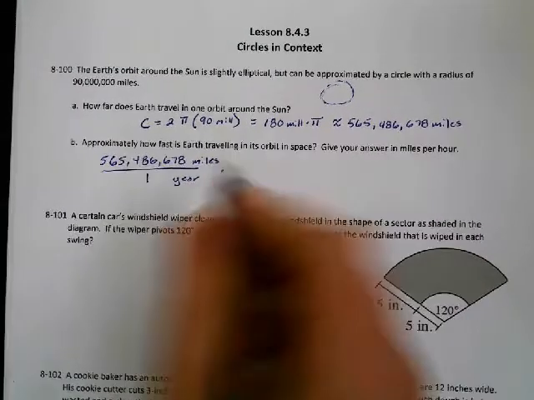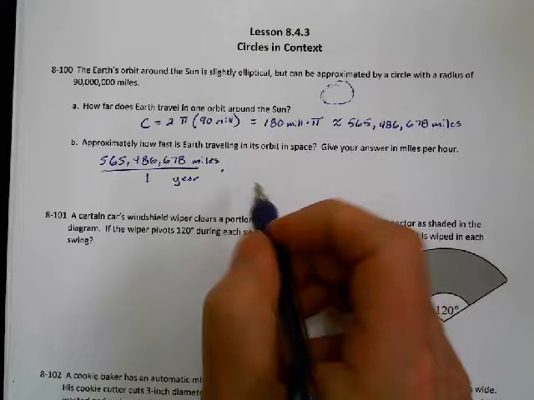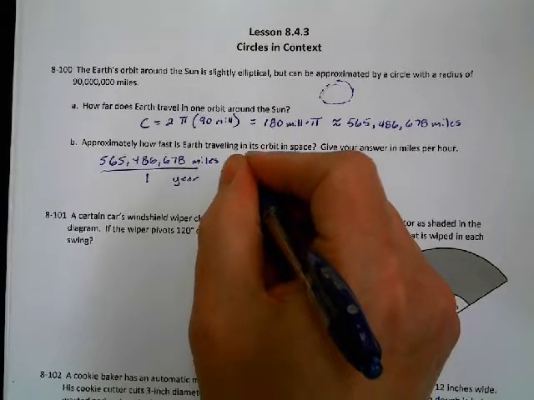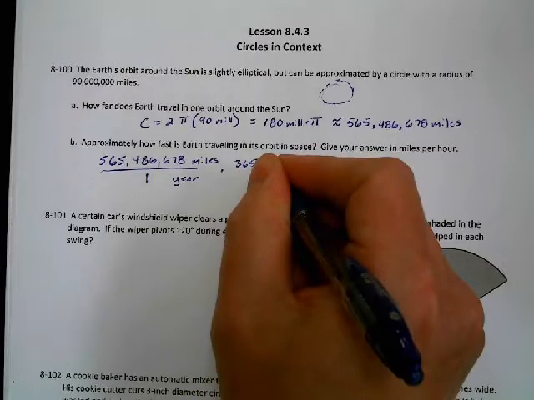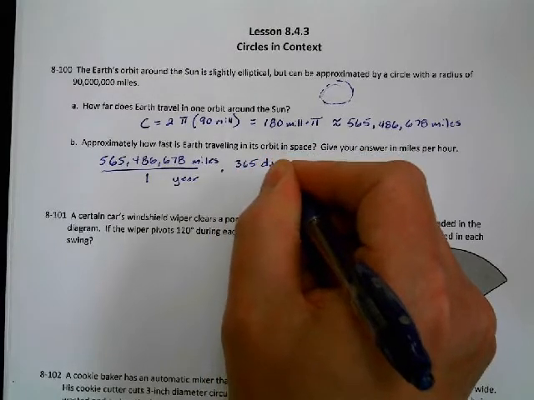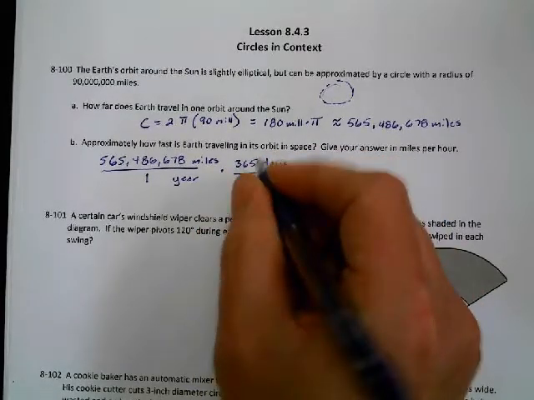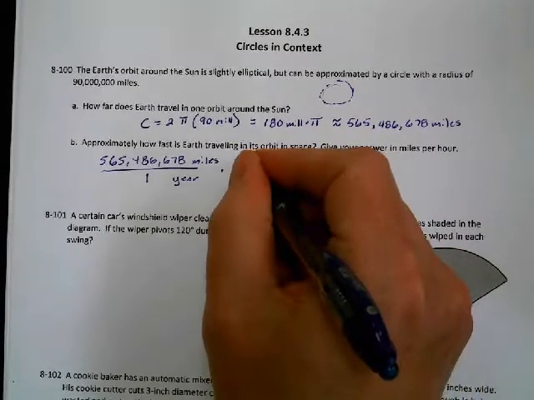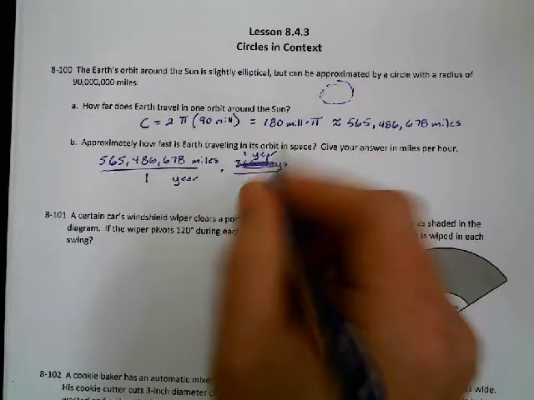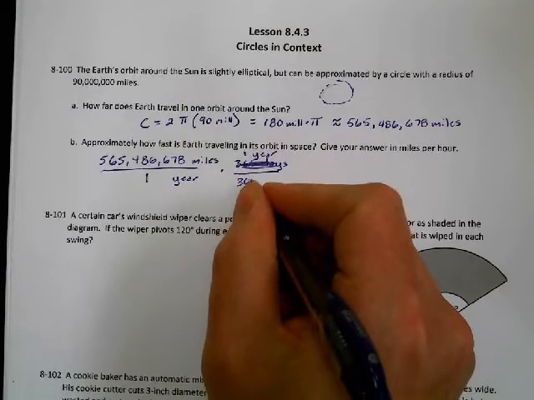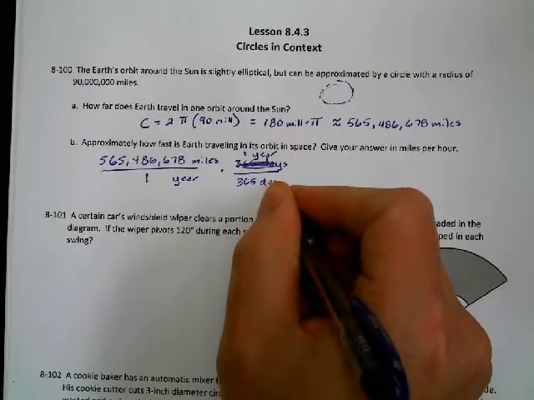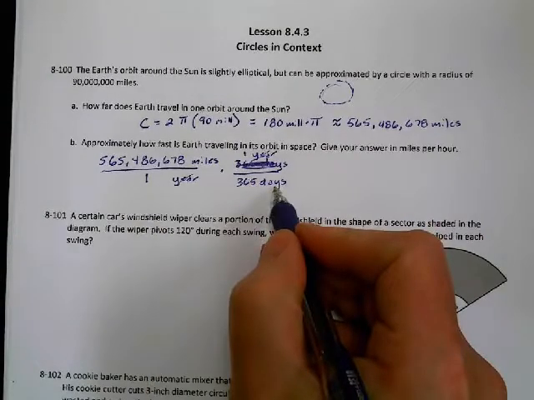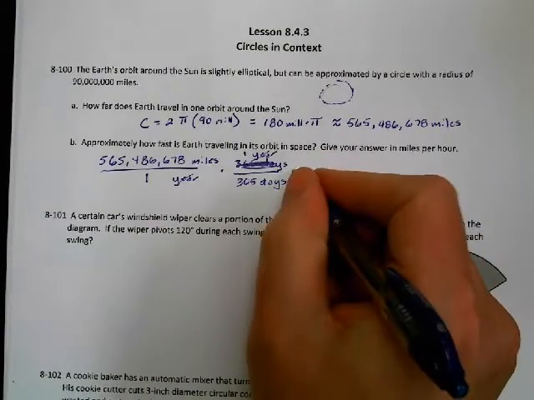So to change years into days first, I would assume we would do that first. We'd have that there's approximately 365 days in a year, it's not exact. So it's 1 year over 365 days. And now the years cancel, and then the units in my denominator are in days now.